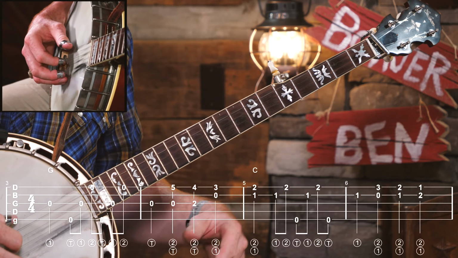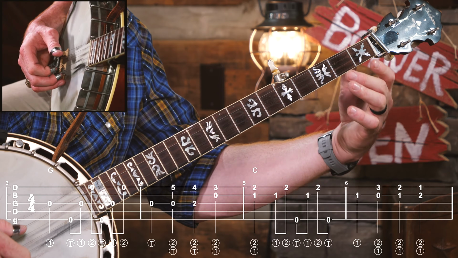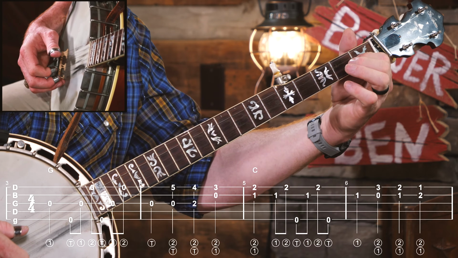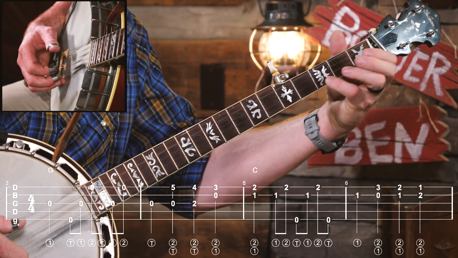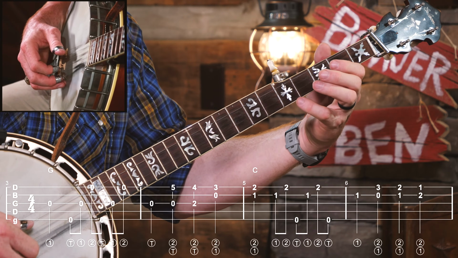So if we have two measures of G, you see there start. And then I'm going to walk up with my thumb to that C chord at the same time. So that second measure there that we see sounds like this.